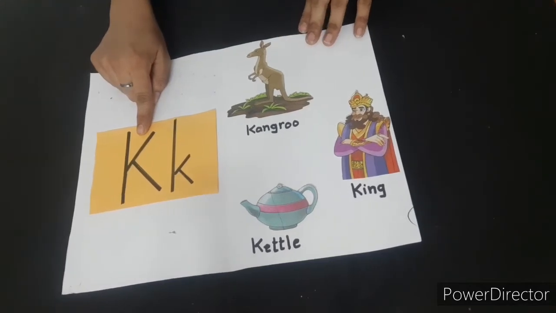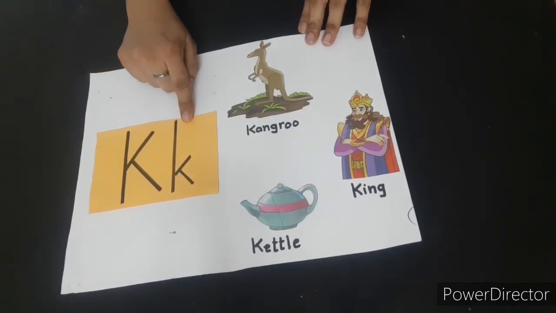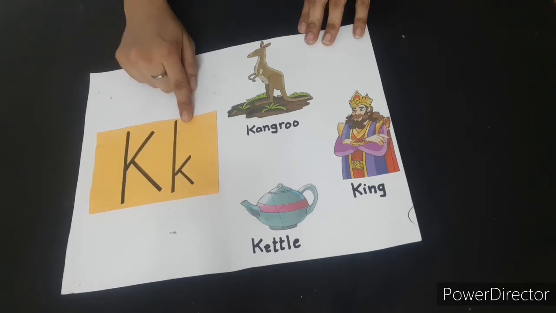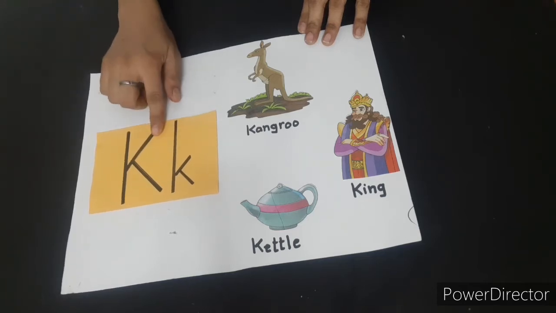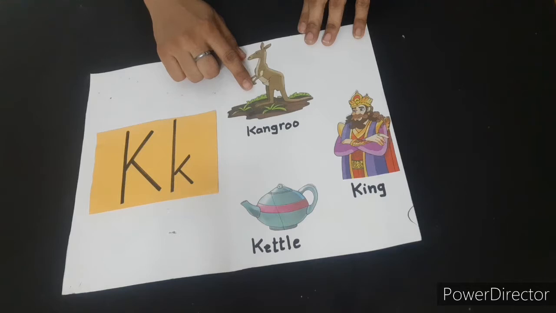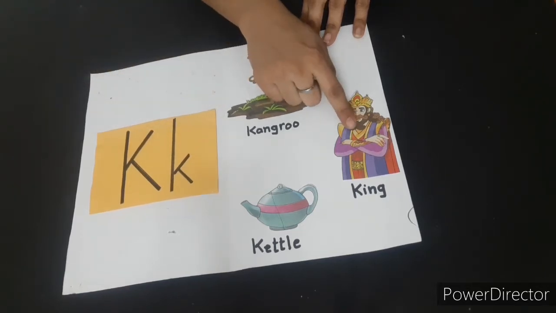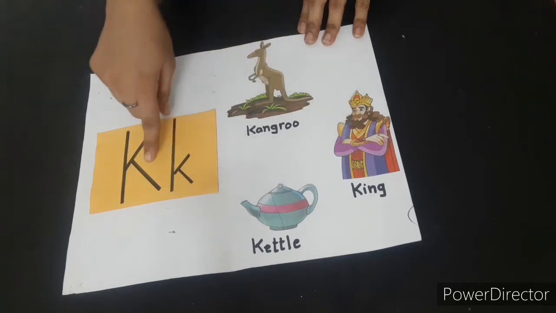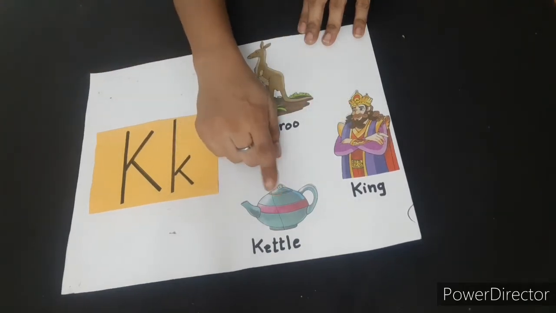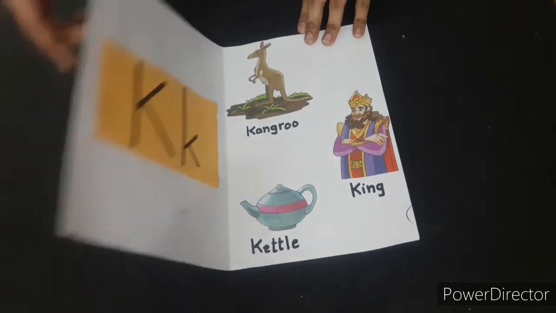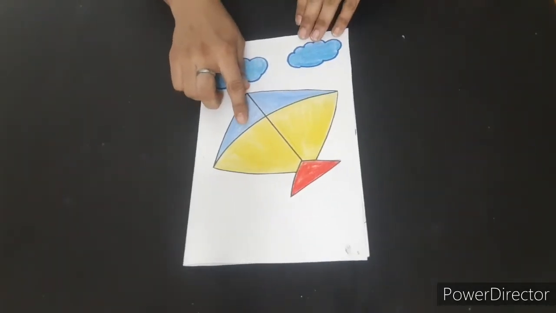Capital K, small k, mama K, baby K. K for kangaroo. K for king. K for kettle, जिसमें हम गरम गरम चाय भरते हैं. And K for kite.